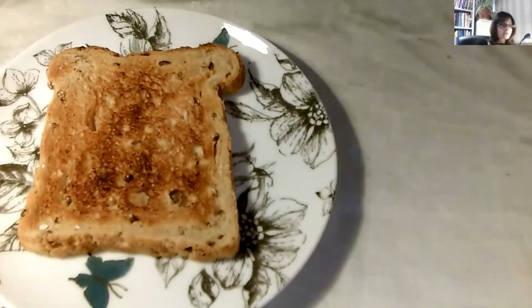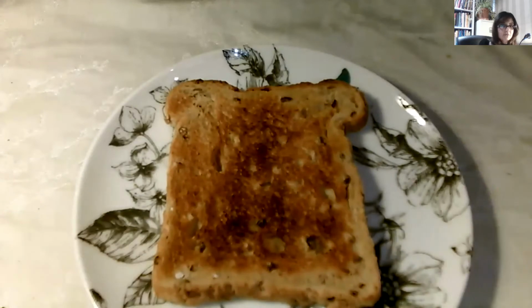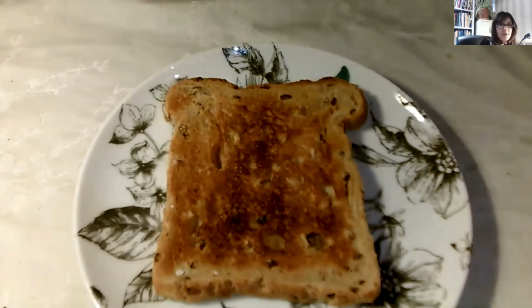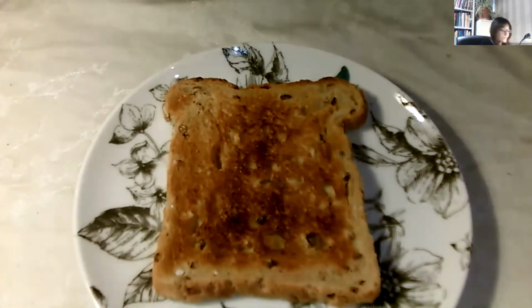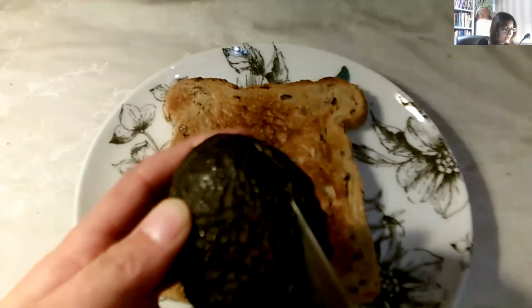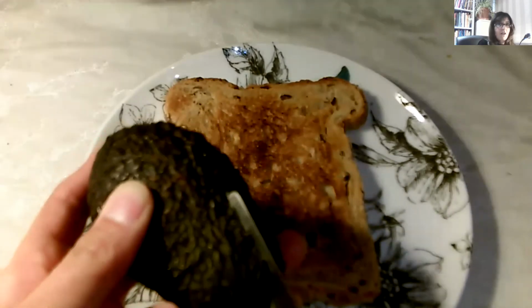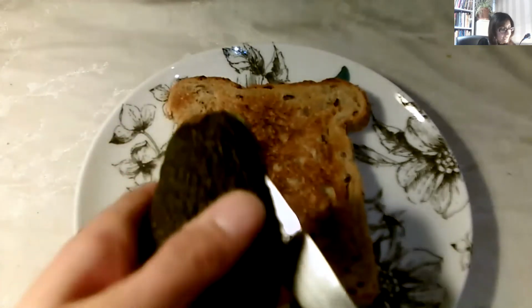So first, I made my slice of toast and I carefully took it out of the toaster so I didn't burn my hands. Then is my next time starter. I'm going to cut my avocado in half all the way round.